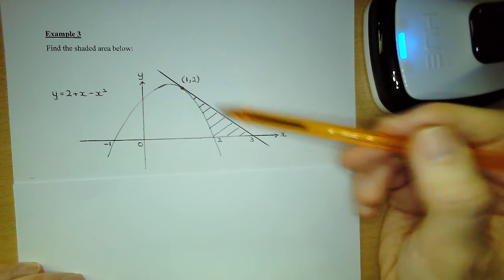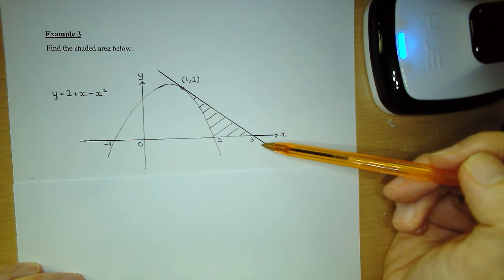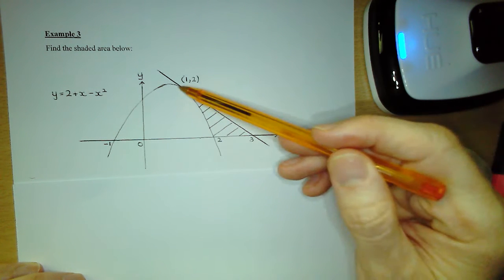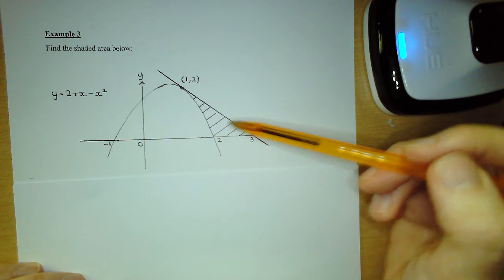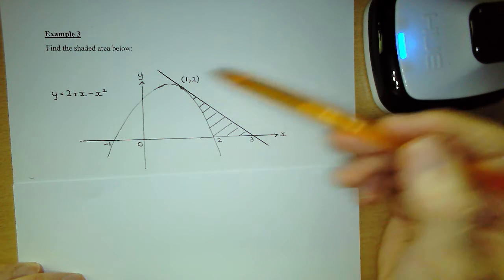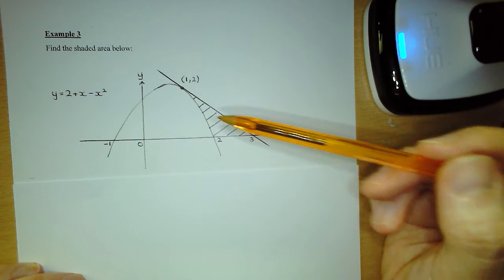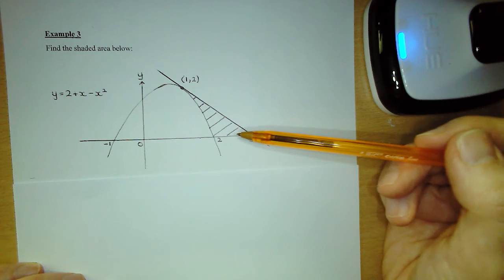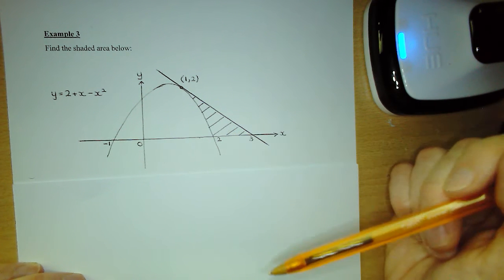So this area here is clearly enclosed by a diagonal line. There's one curve. An actual curve, there's two curves. And a horizontal line, there's three curves. So it's enclosed by more than two curves, so we can't get its area directly. We're going to have to break it up in some way.